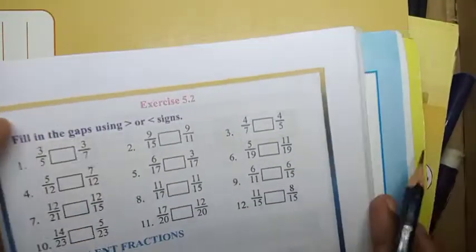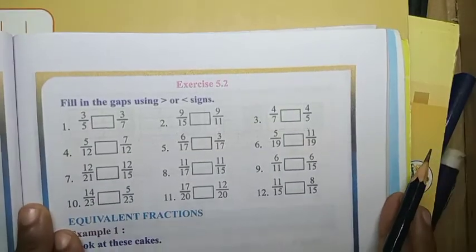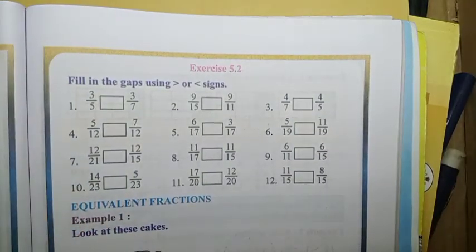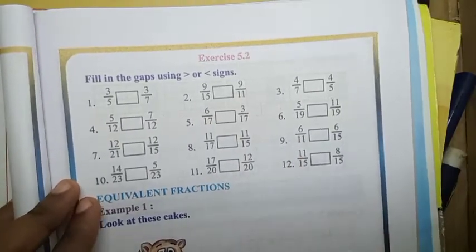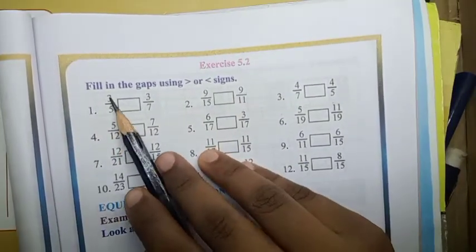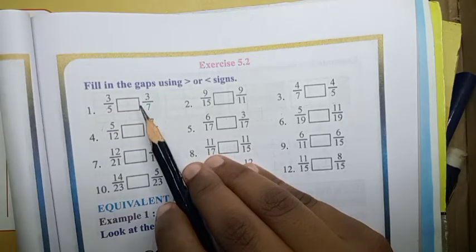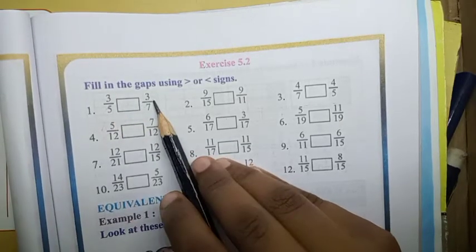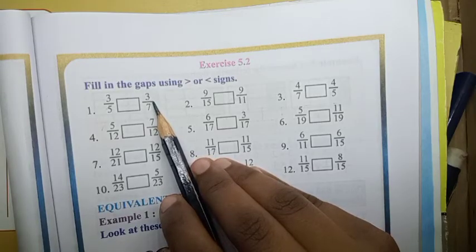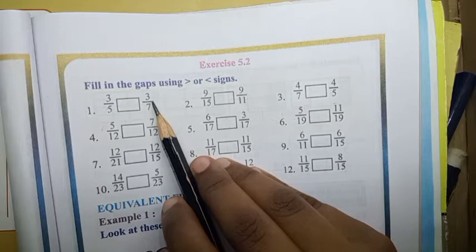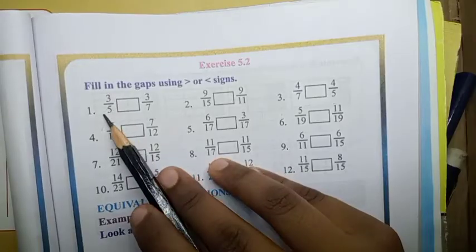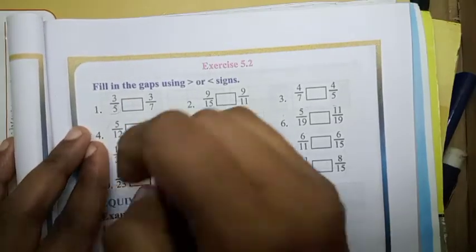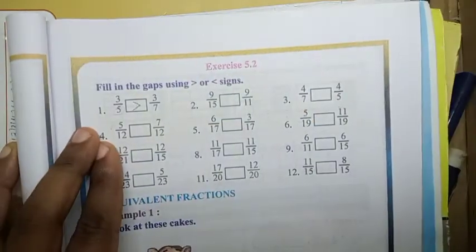Alright, so let's look at exercise 5.2. Here we have 12 example problems. I'll solve them for you one by one. Please note it down. First, let me look at the first one. 3 by 5 and 3 by 7, we should compare these two. Both numerators are the same. When they have common numerators, we should look at the denominator. Whichever has the lesser number in the denominator has the greater value. So 3 by 5 is greater than 3 by 7.